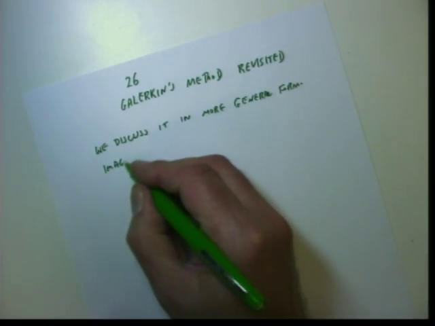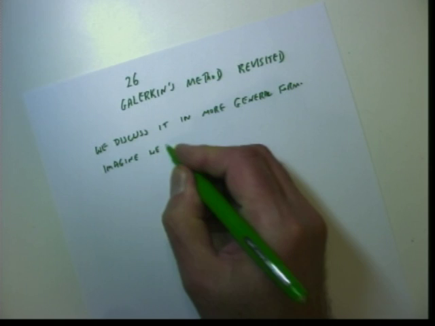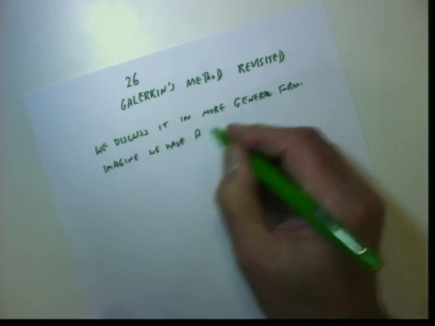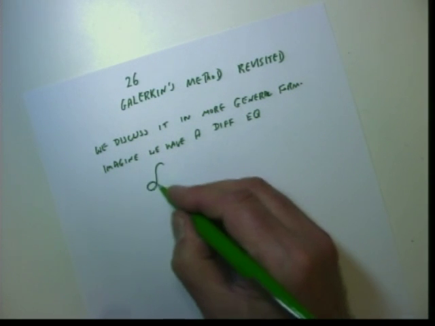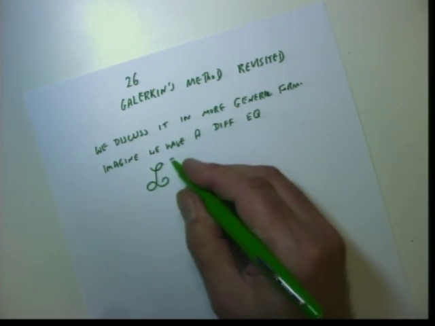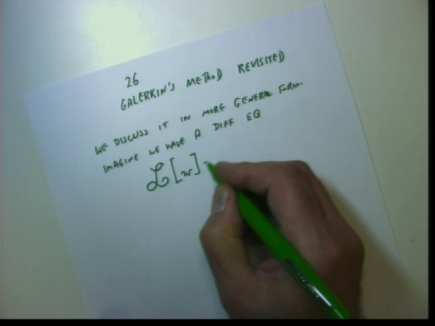Imagine we have a differential equation. So I will denote it like this: L of W equals 0.